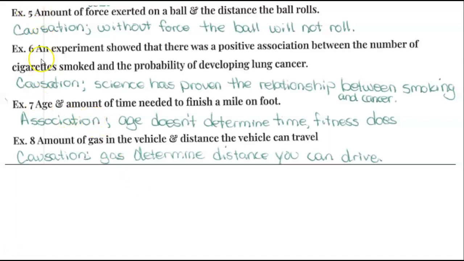Yeah, we've got a lot of causations here and one association. And were your reasons accurate? Okay, the force on the ball is going to make it roll further. So that's a causation, because without the force, the ball does not roll, and it's proven.